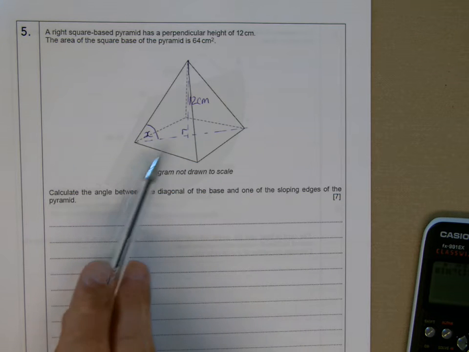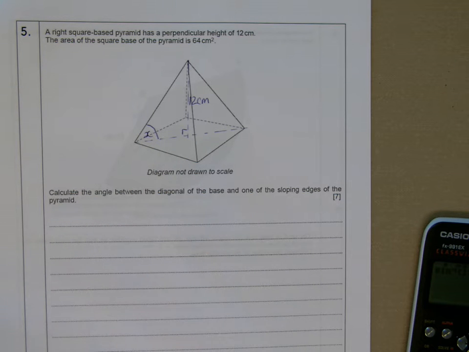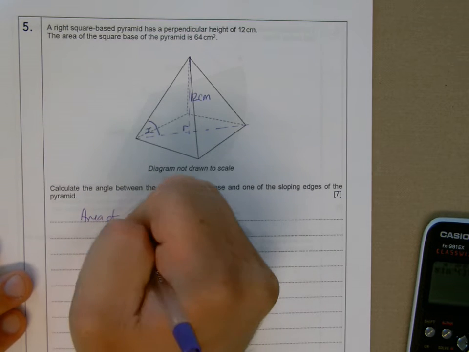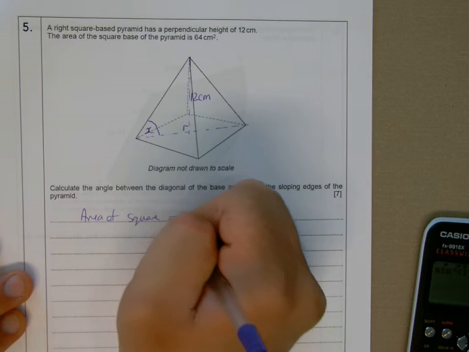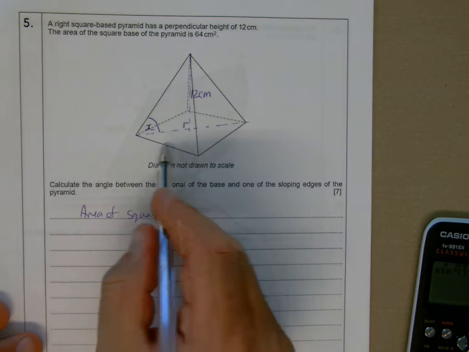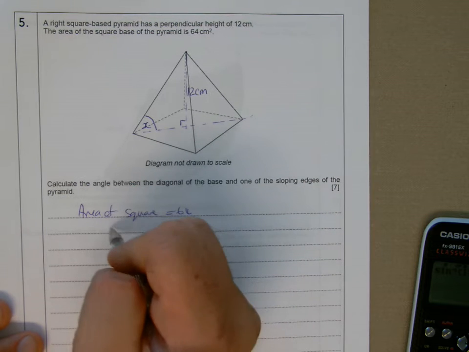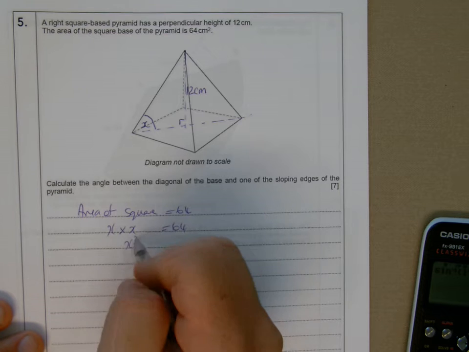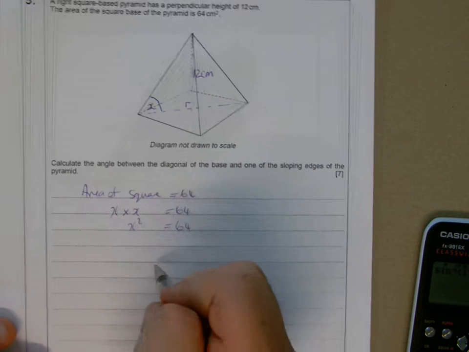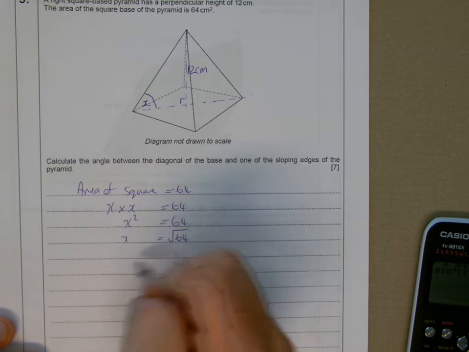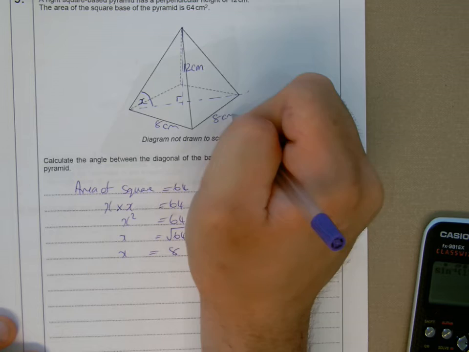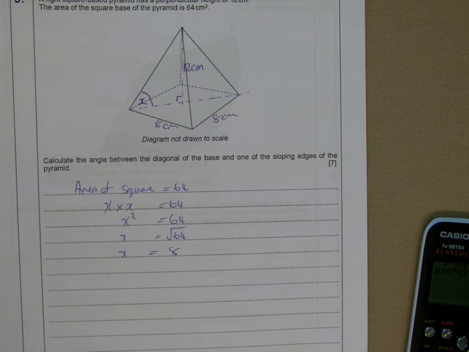Now, of course, if the area is 64, I can work out the side of that square. Area of a square is 64. Well, the square is going to be the same length as it is width, isn't it? So that'll be x times x is 64. You just have to think, what am I timesing by itself to get 64? In other words, x squared is 64. So I've got to square root 64. Of course, that's going to be 8. The side there is going to be 8 centimeters. So the side of the base is 8 centimeters.